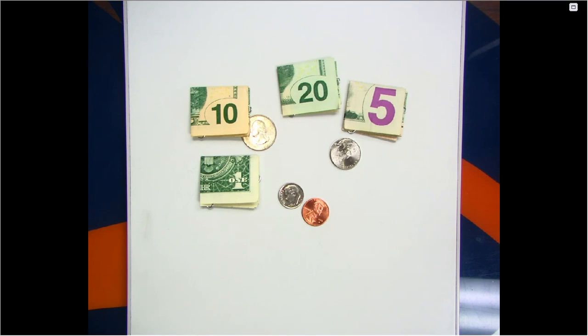So everything in nature is organized into different categories or different levels. And I'm going to use this analogy with money to help explain how things are organized a little better. Okay, so if I gave you these items on your desk and asked you, can you organize these for me?